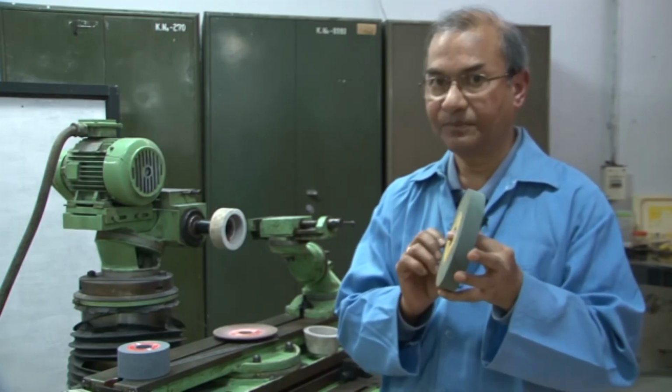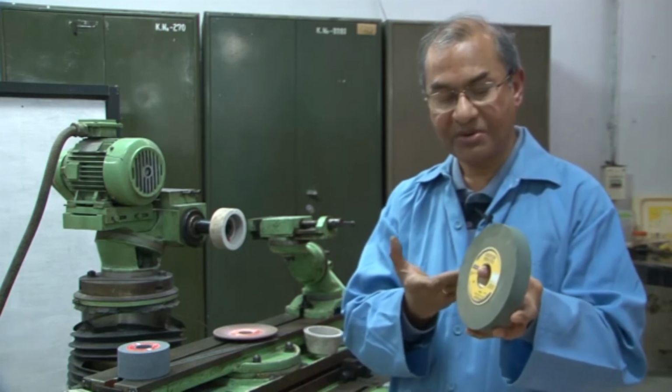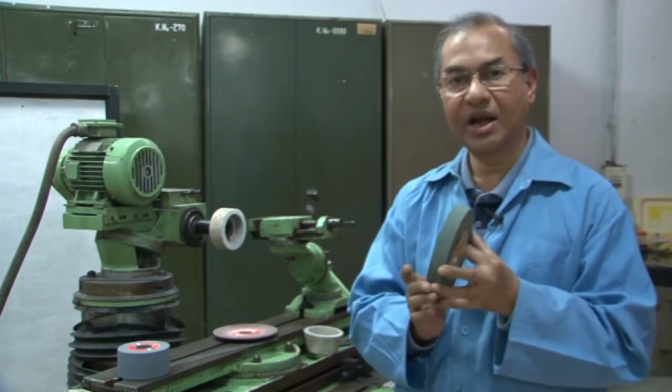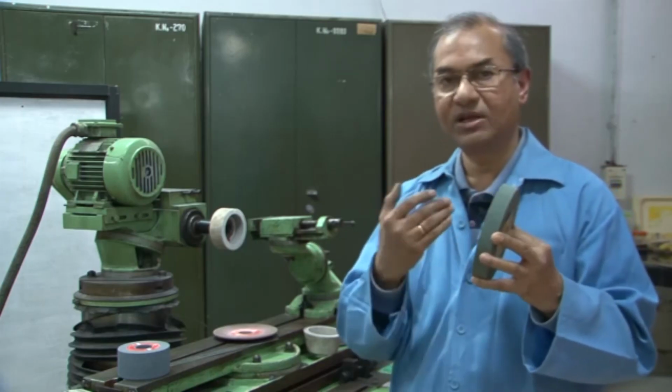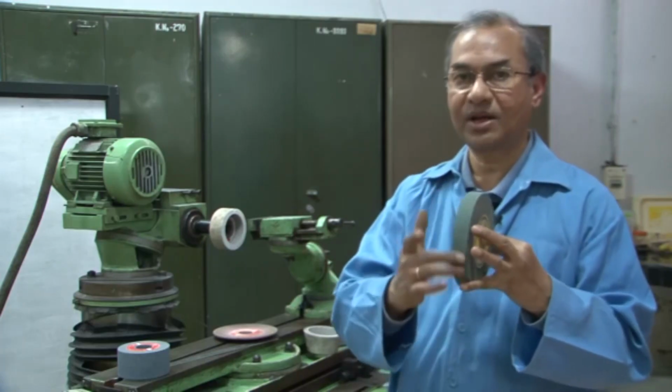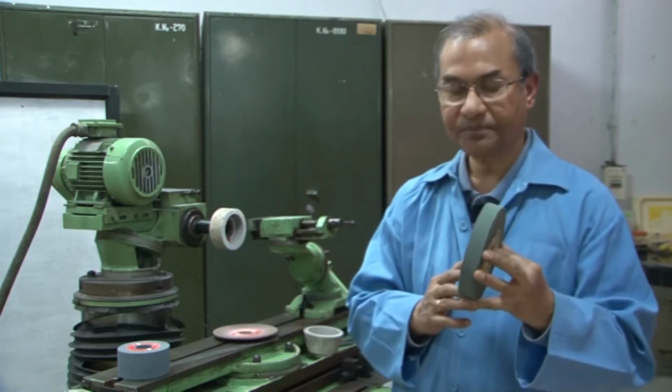You might be knowing that. So, wheel dressing is nothing but removing those worn out grains from the surface of the grinding wheel, particularly when the grinding wheel is very hard, and those worn out grains do not dislodge from the grinding surface very easily.